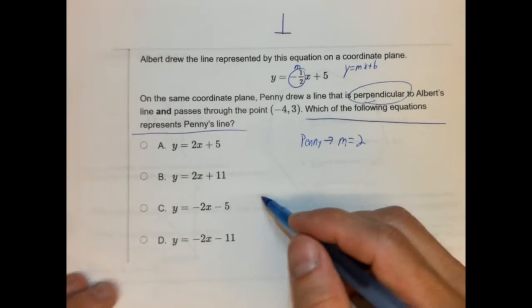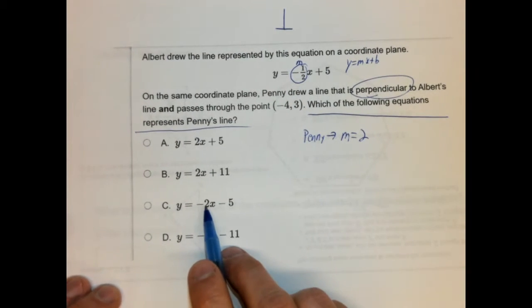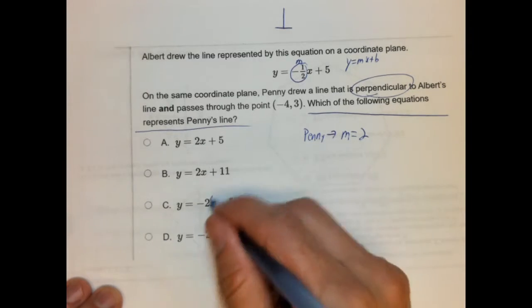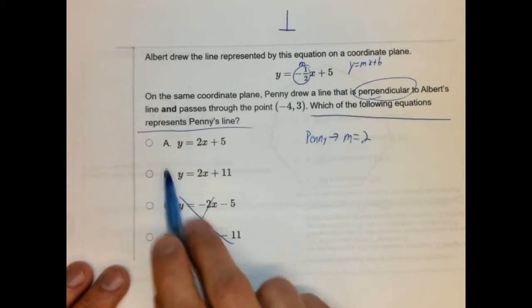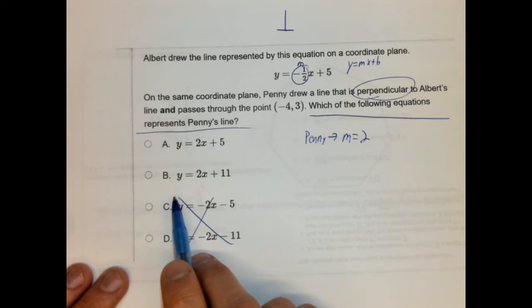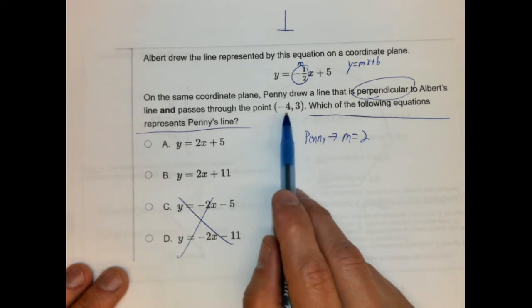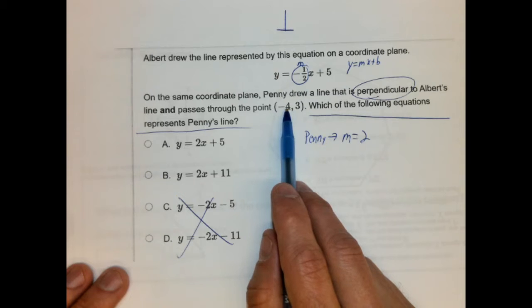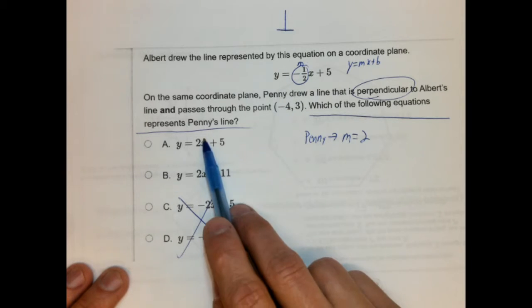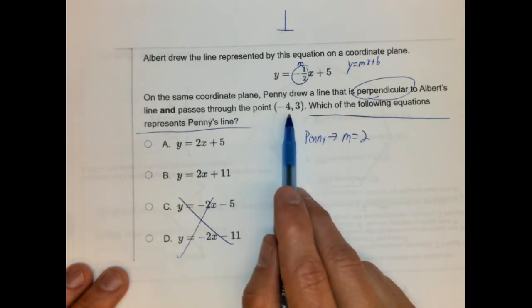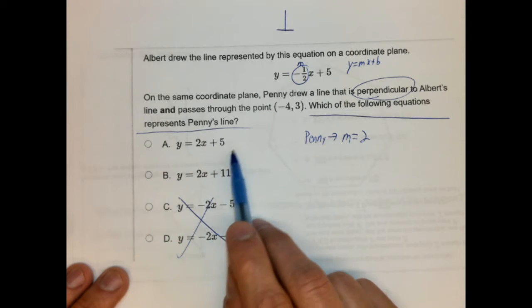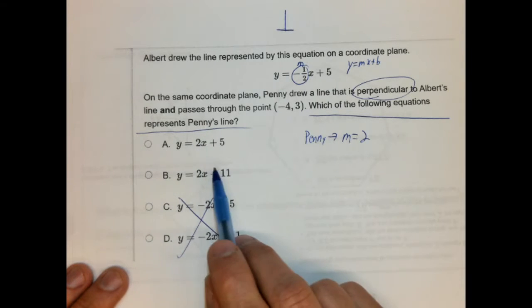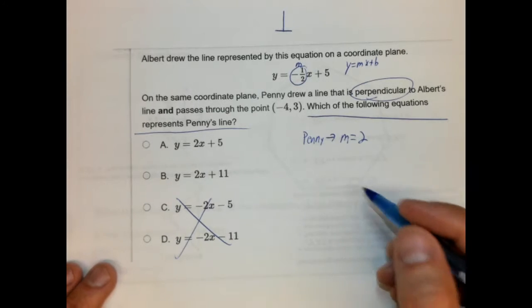That immediately rules out these two, because we know that this has a rate of change of negative 2, as does this. Immediately crosses these two out, and now we know it's going to be one of these two. Okay. Now, from this point, what you could do is plug in these points to see if you get a true statement. So you can plug in negative 4 here, see if you get 3. Plug in negative 4 here, see if you get 3. Or you can plug in negative 4 and 3 and see if you get a true statement. That's one way you could do it, and I'll show you how to do that in a second.